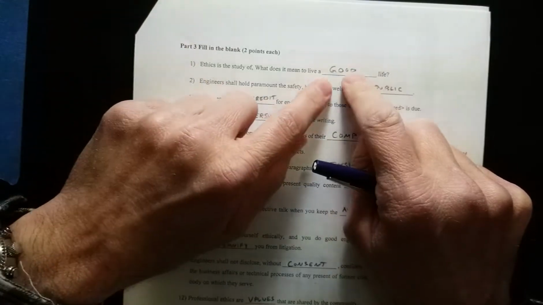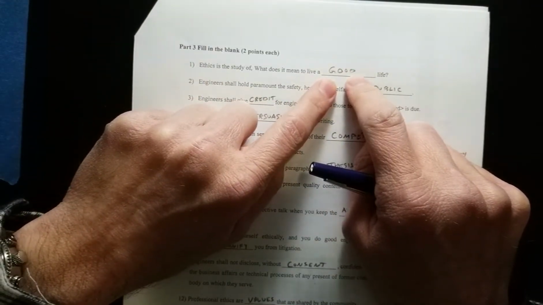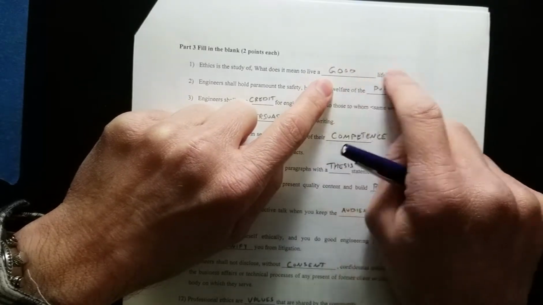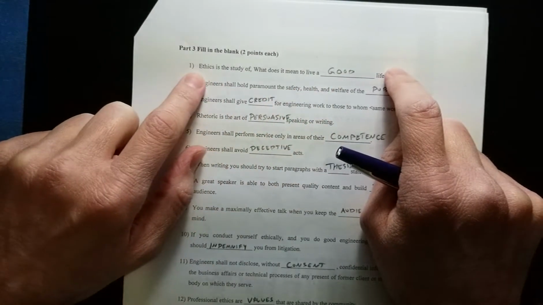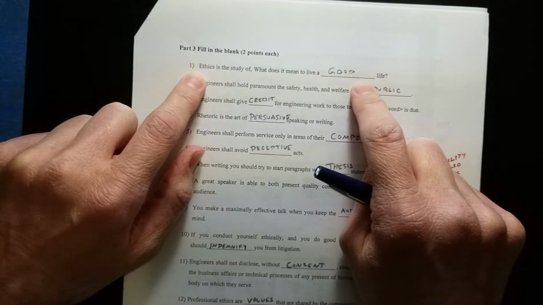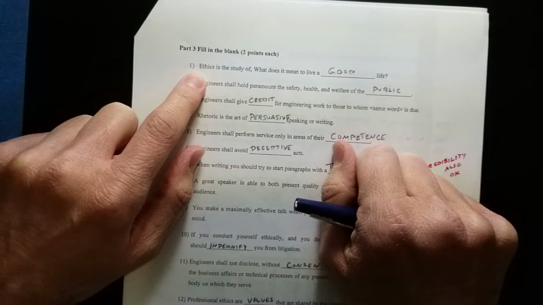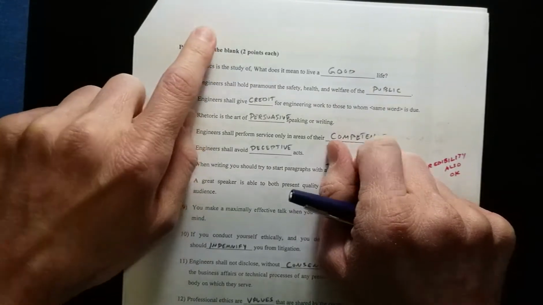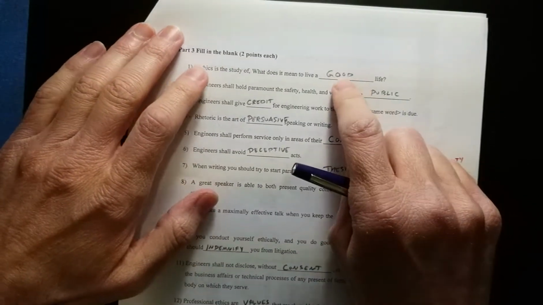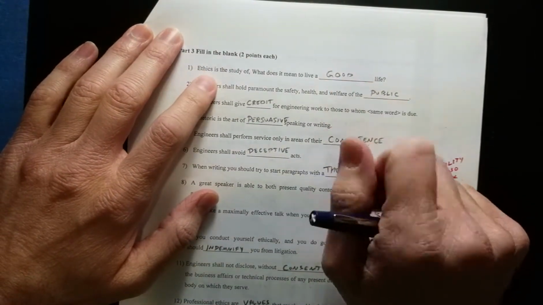Some people would put in a moral. And the problem with moral is that oftentimes moral and ethical are the same thing. So to say that ethics is a study of what it means to live an ethical life is a little bit redundant. Strictly speaking, moral and ethical are not exactly the same word, but mostly they can be interchanged.